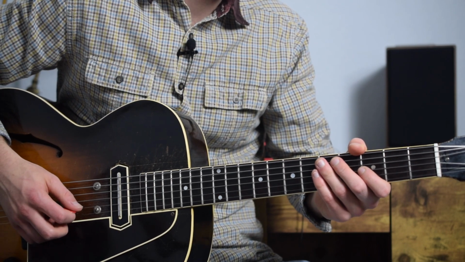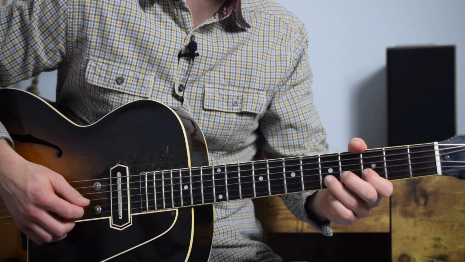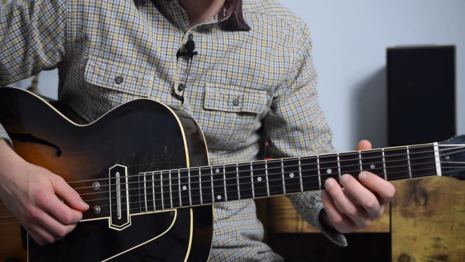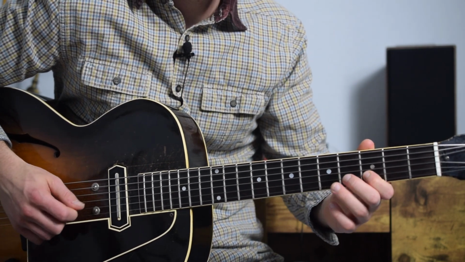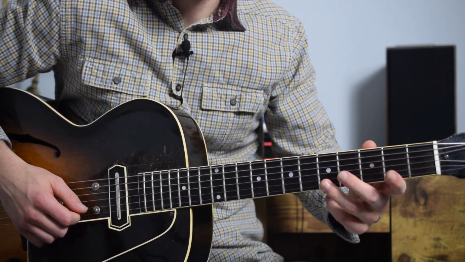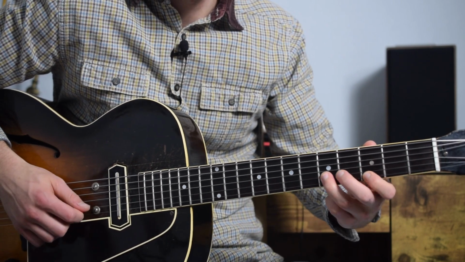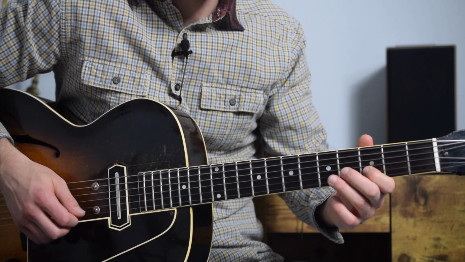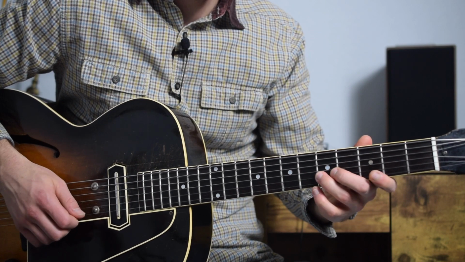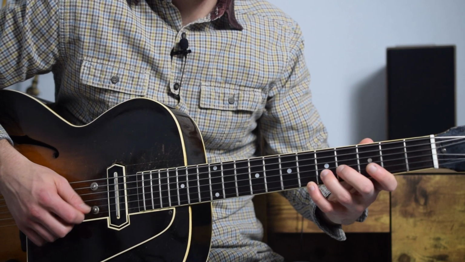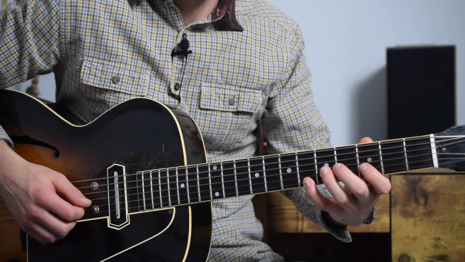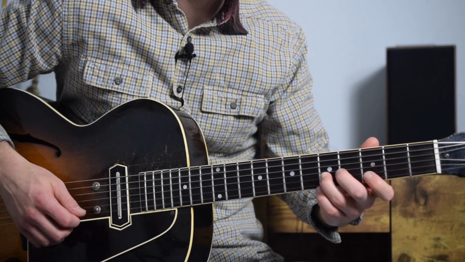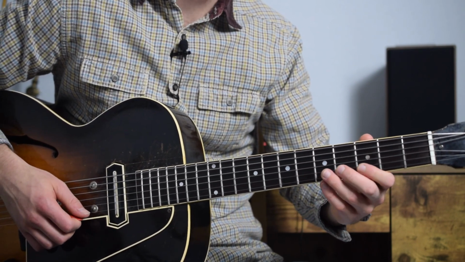1, 2, 3, 4, 1, 2, 3, 4. Alright, so we're starting with our common little jumping off point. So that's just 5, 6, 1, 6 in scale numbers, or you could do D, E, G, E. Then we have that interval, tritone, which is a cool little thing to do. That's our minor third, up to our major third. Then back to our G and our E.